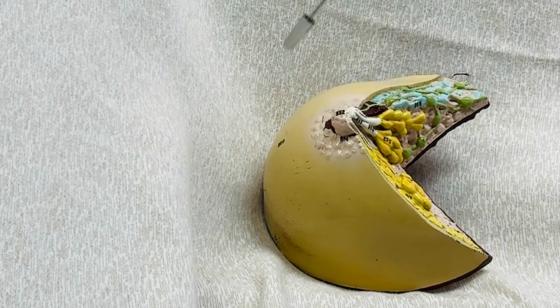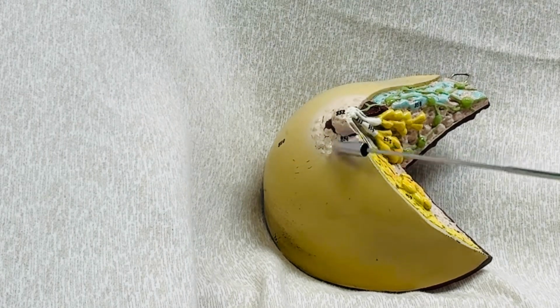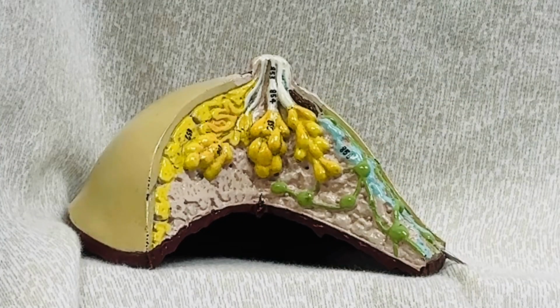So here's the nipple. Here we have the areola surrounding that nipple. I went ahead and turned the model kind of on the other side. That way we can see the internal structures a little bit better and the model is a little bit more stable.